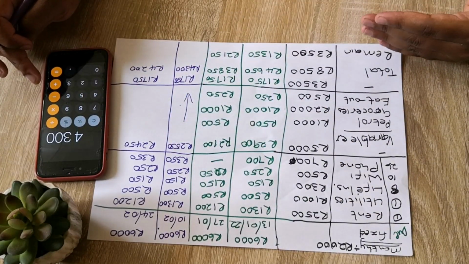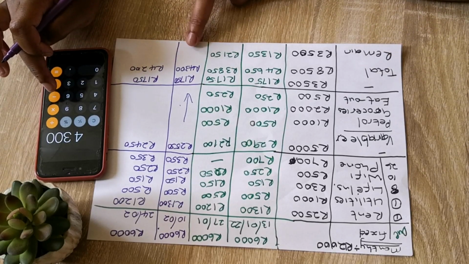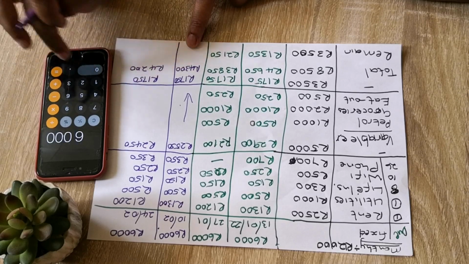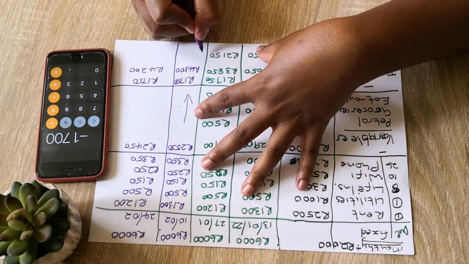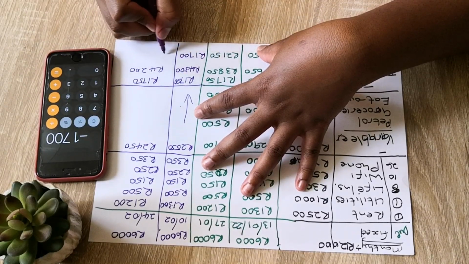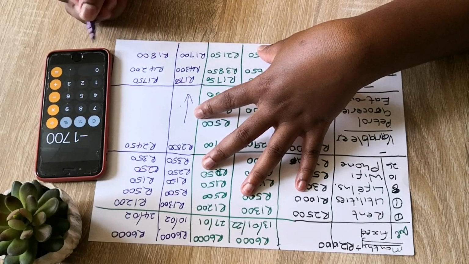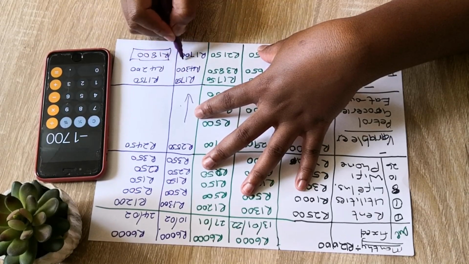So for this one, the remaining money will be 1,700, and here it's going to be 1,800. This is what you can put into your savings and your other expenses.